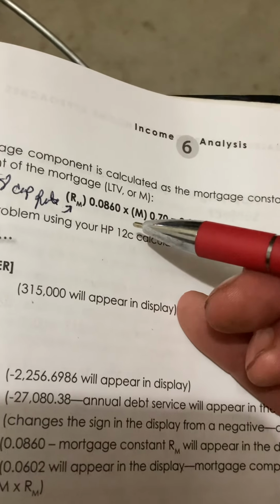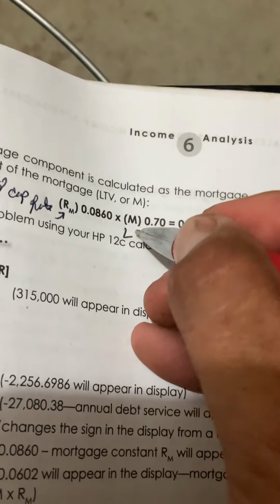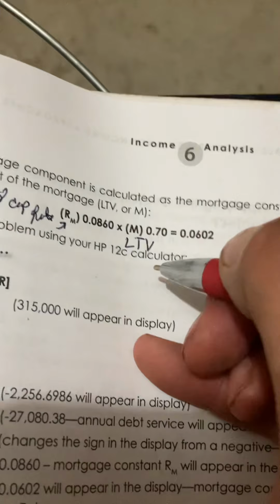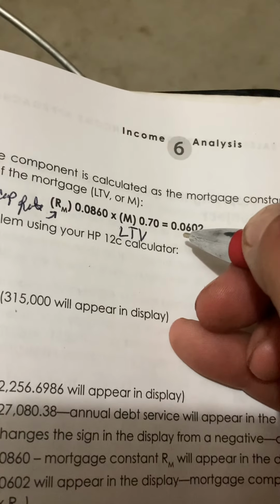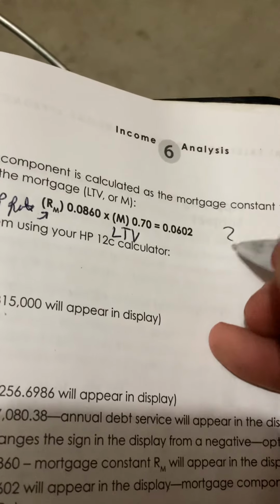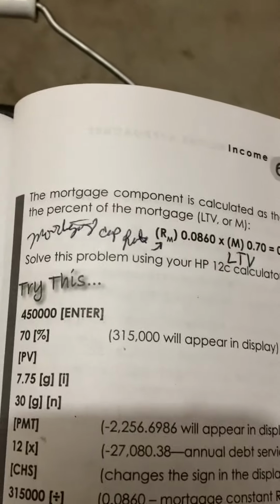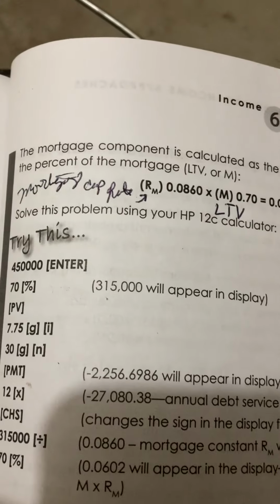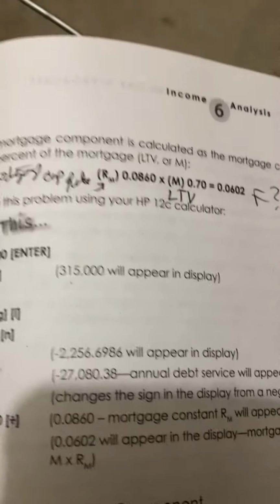$0.0860 times M, which is your loan to value, 0.70, which was 70%, equals 0.0602. Mortgage component is calculated as the mortgage constant times the percent. Solve this problem using your trusty HP12C calculator.